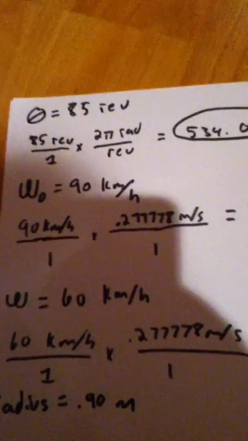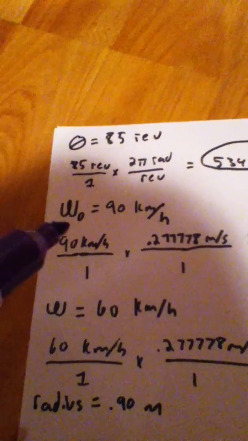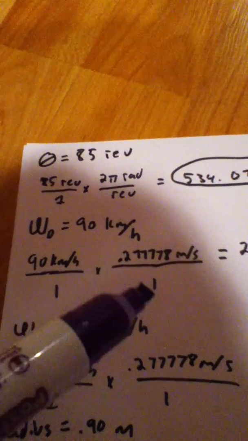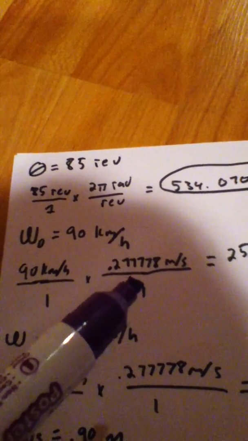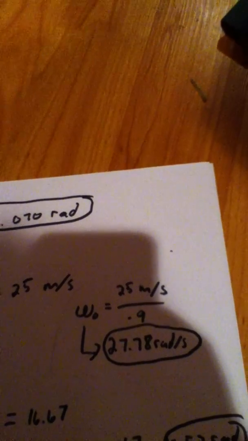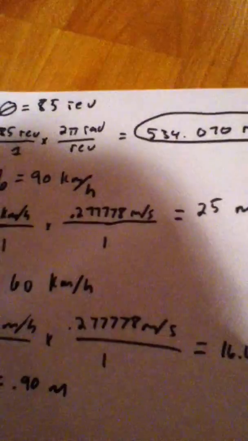Our next given was omega naught, and that was 90 kilometers per hour. So to find that in meters per second, we did this, 90 kilometers per hour times 0.277778 meters per second, and that got you 25 meters per second. And then we want that to be in the same unit as theta, so what we did was we divided the 25 meters per second by our radius here, which is 0.9, and that got us 27.78 radians per second.